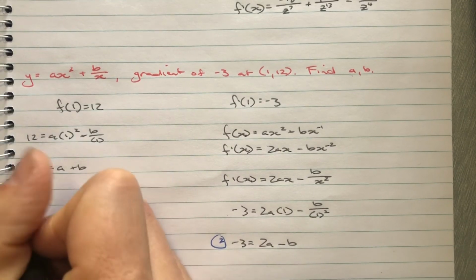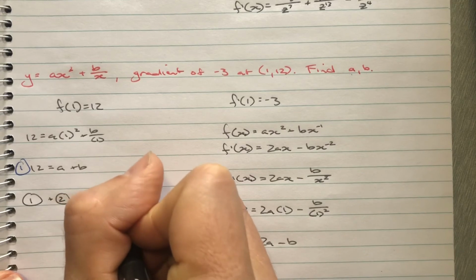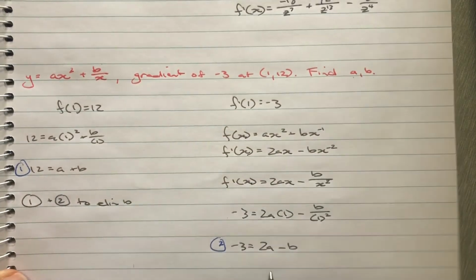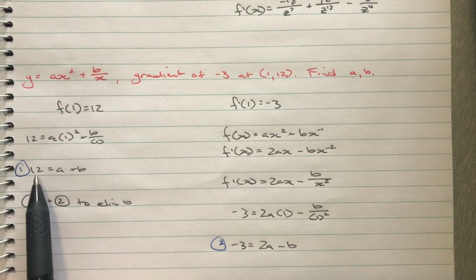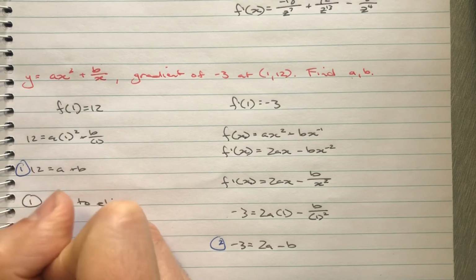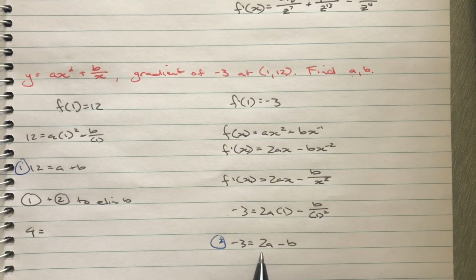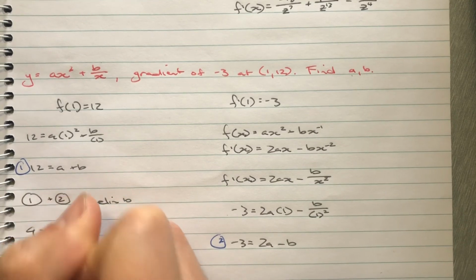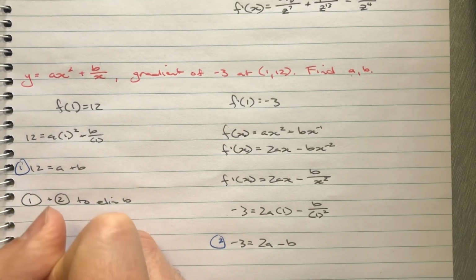Okay, so I'm doing equation 1 plus equation 2 to eliminate b. Alright, so it's going to be 12 plus -3. So that's 9. A plus 2a is 3a. And then b plus -b is 0. So that means 9 equals 3a, so a equals 3.